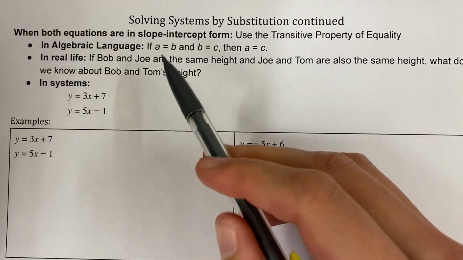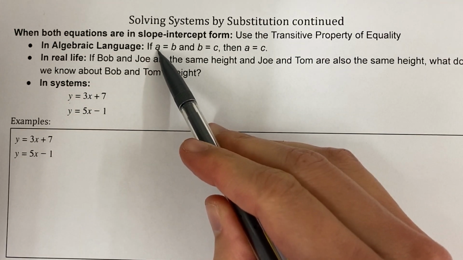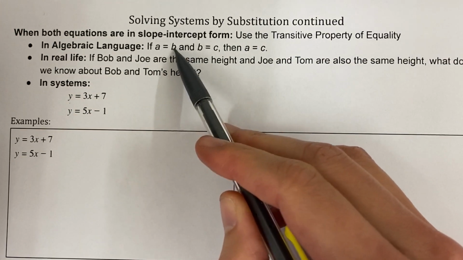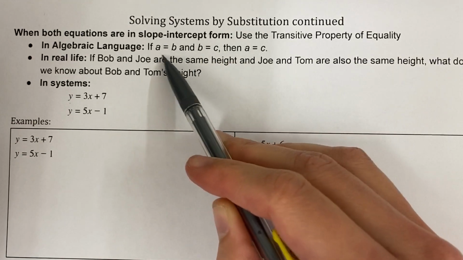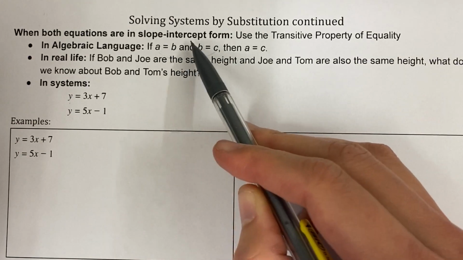So what does that mean? That means, right, if some number A is equal to B, and that same number B is also equal to this other number C, then these two numbers must be equal, right? Because they're both equal to this B.